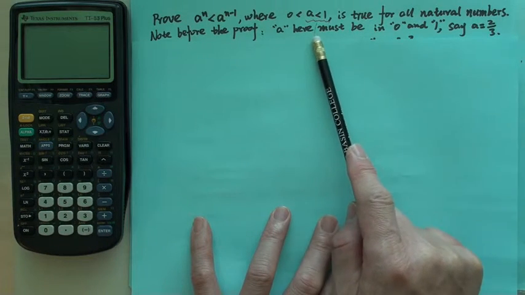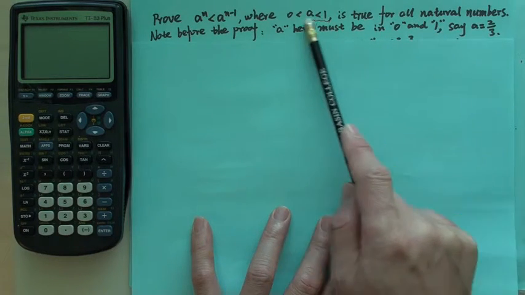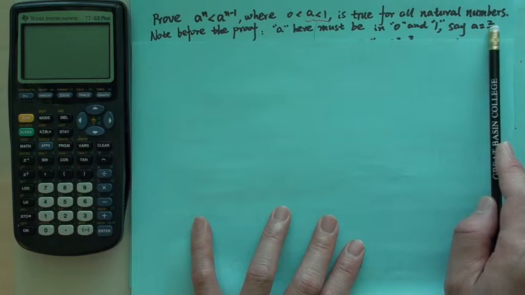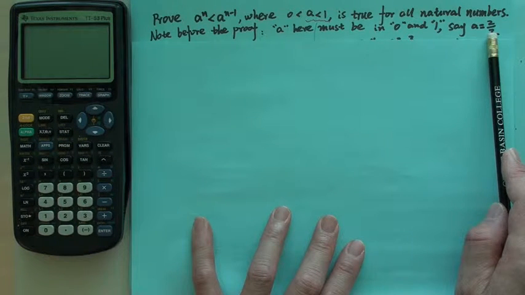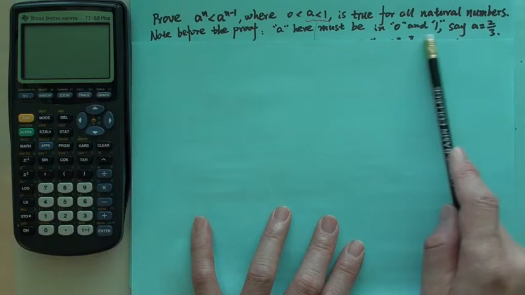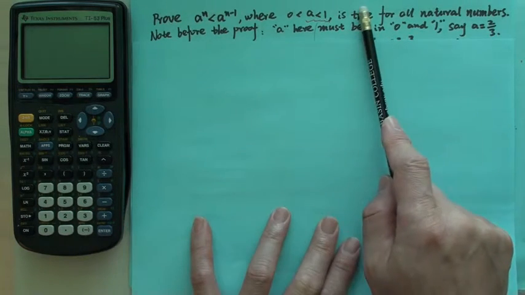You know, a here must be in the range between 0 and 1. You may choose a number a equals 2/3. You may choose 1/4, 1/2, 1/3, 4/5, whatever you like. But here I choose a equals 2/3. After you choose a equals 2/3, you can look back and see the meaning of that.